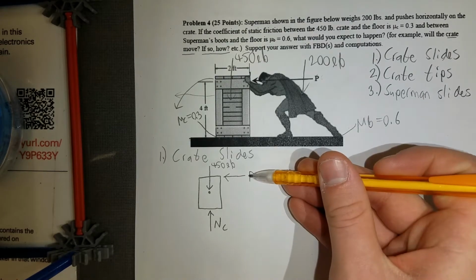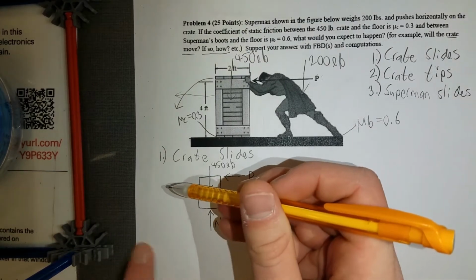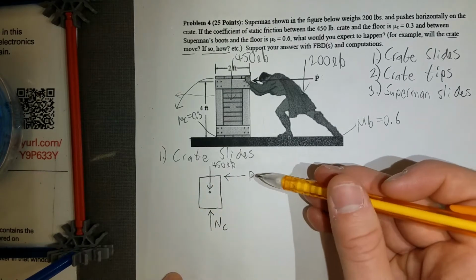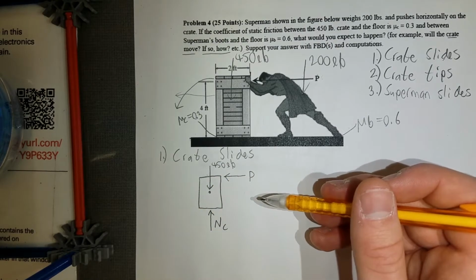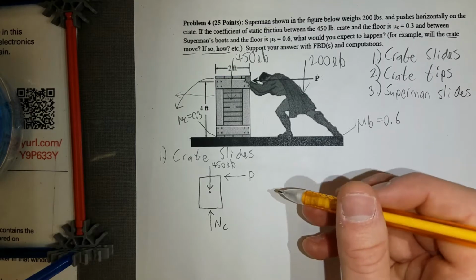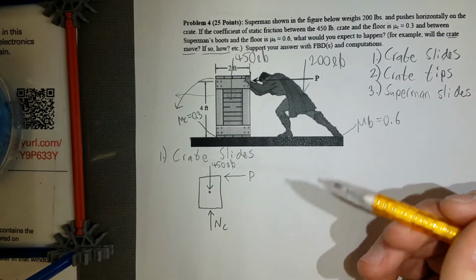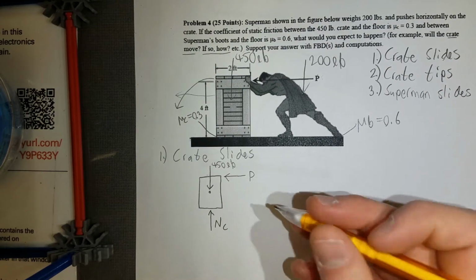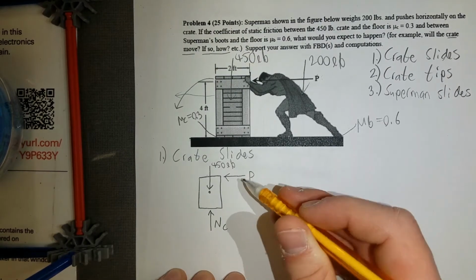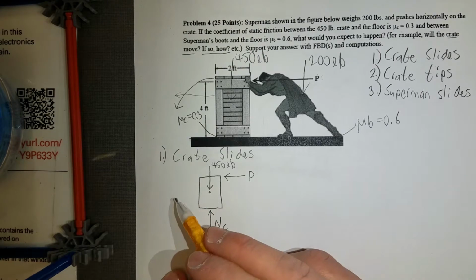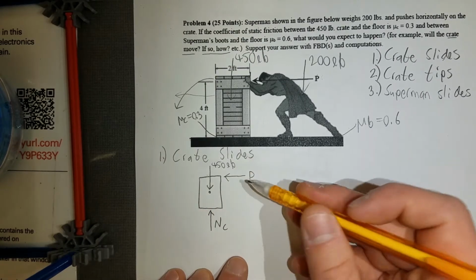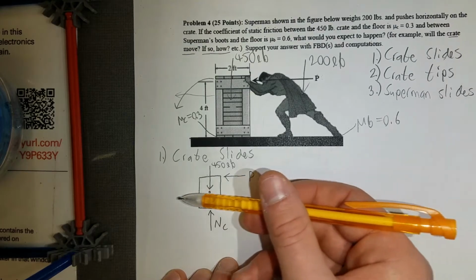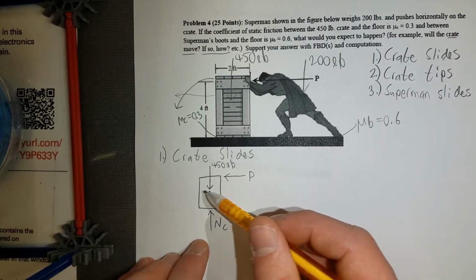Now, if we have a P sliding this way, the crate is going to end up fighting against this P all the way up until it reaches basically a breaking point in its friction, where the friction can't go any higher, and then it just gives way. So first of all, though, we need to know that friction is going to be opposing motion. And so when we have this P force acting on the crate going to the left, the crate is going to want to move to the left.